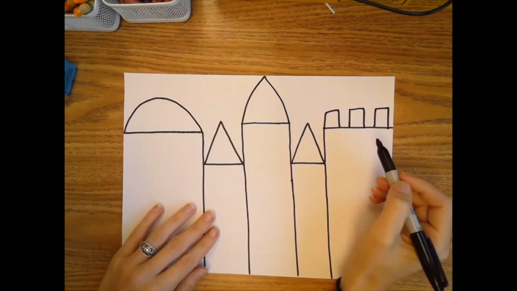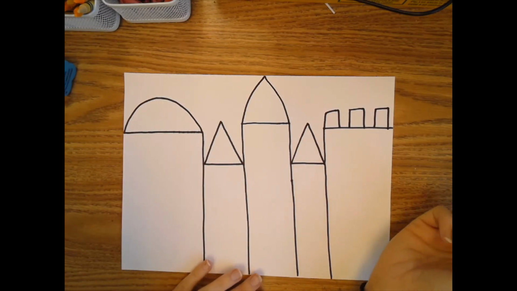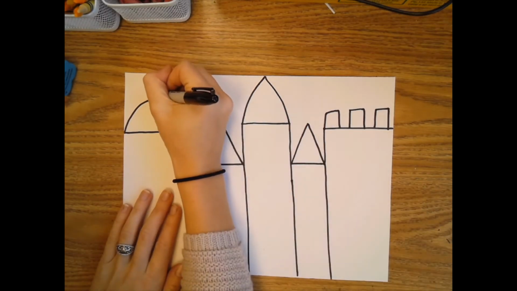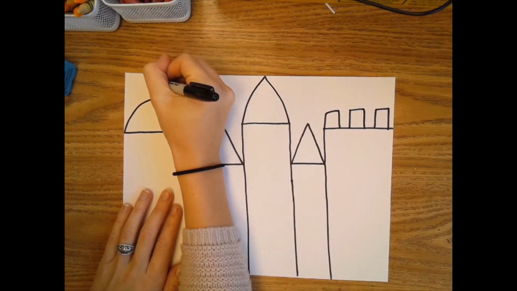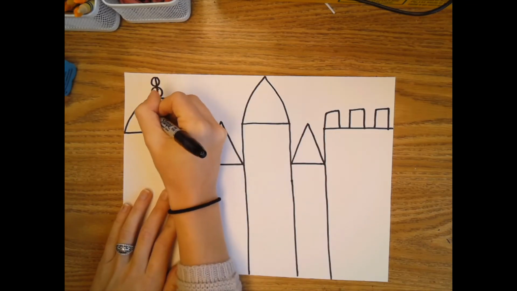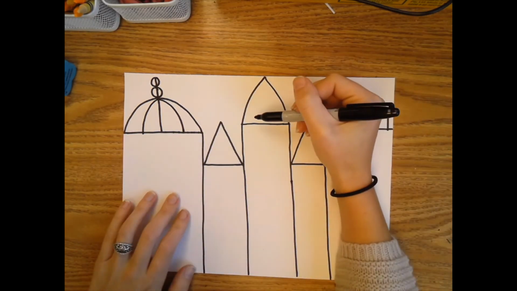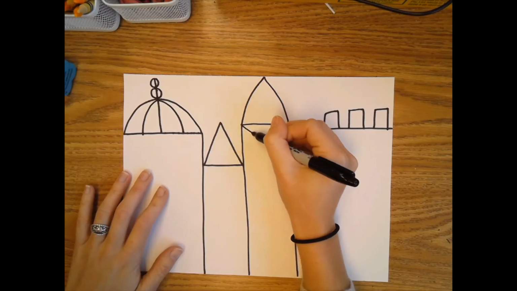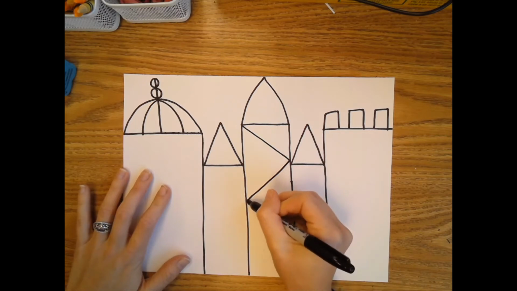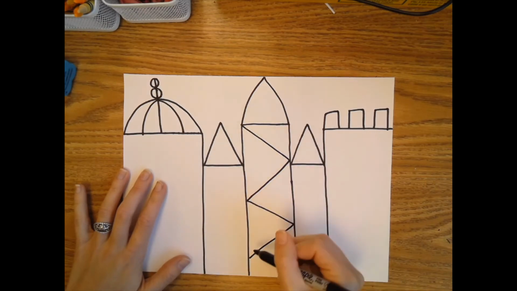Now that I have the tops of those, I'm going to continue to add more details. A lot of Mary Blair's castles have patterns in them, so I'm going to be using different types of lines to create patterns. I might add different shapes for detail as I go along. Diagonal lines down a section of a building repeated over and over can create lots of triangle patterns.